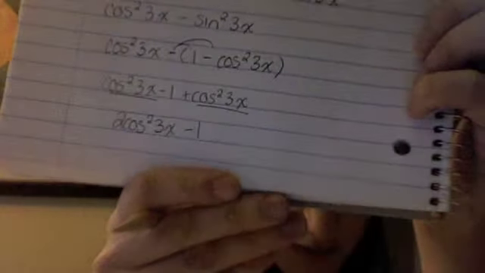Now, do you agree? Do you see how we have cosine squared 3x and we have another cosine squared 3x? So do you agree that cosine squared 3x plus cosine squared 3x is 2 cosine squared 3x? It is. So 2 cosine squared 3x, okay, because we just added those two together, minus 1.